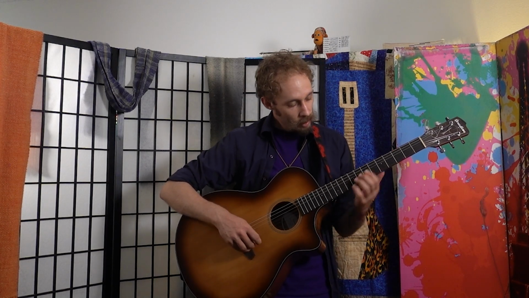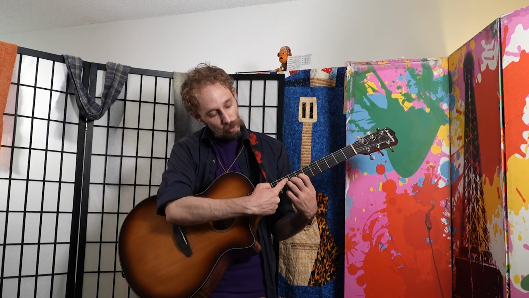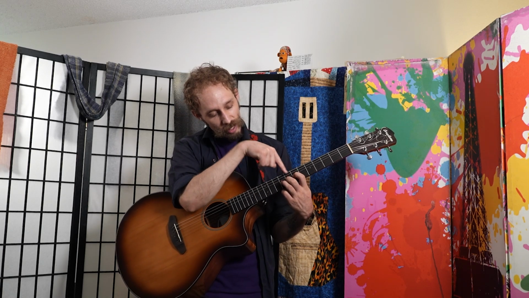But because the B string is tuned to the 4th fret, the 3rd note in the G major scale, that moves that pattern up one. So it's going to be between the D and the E notes.